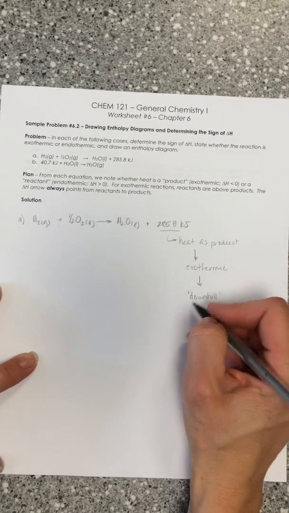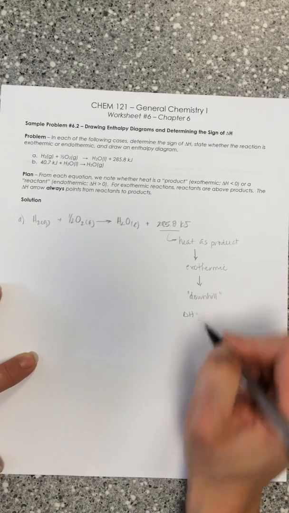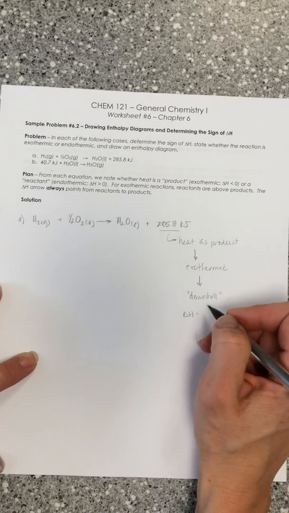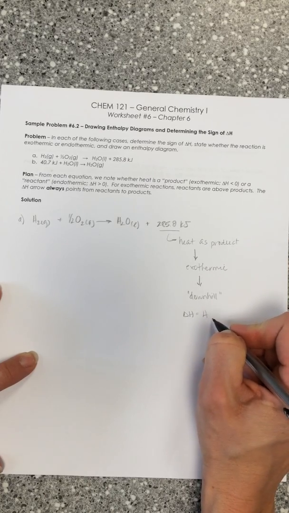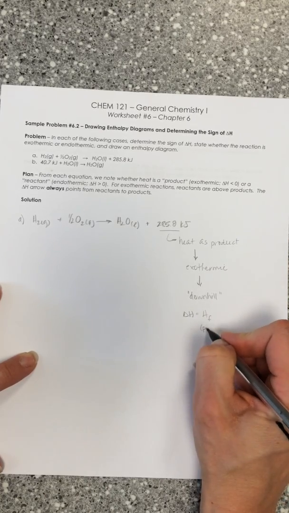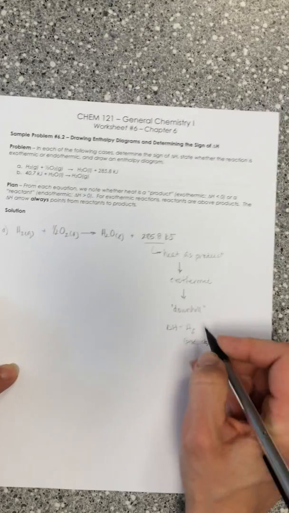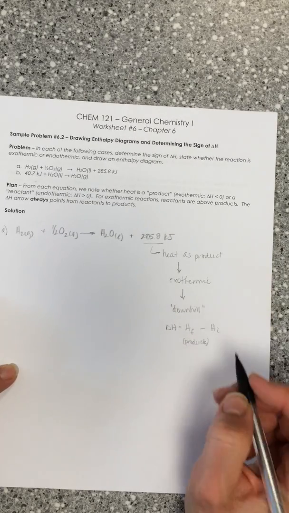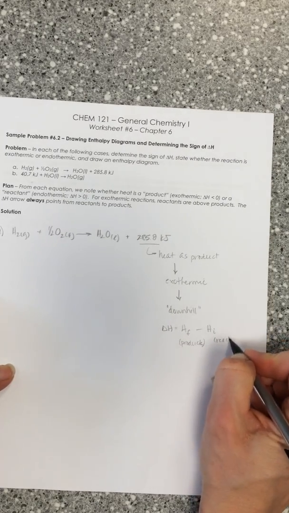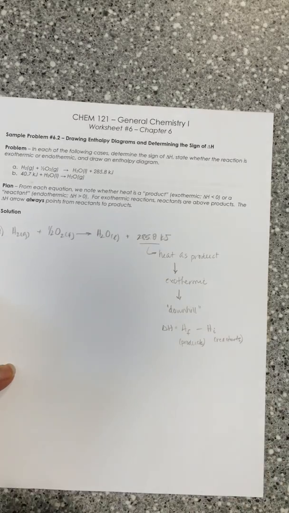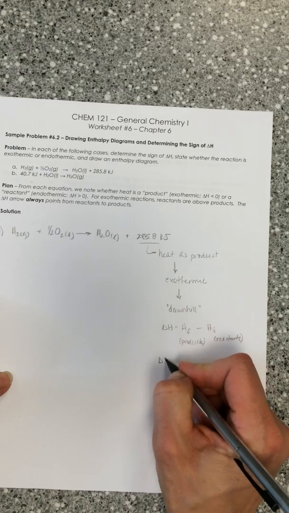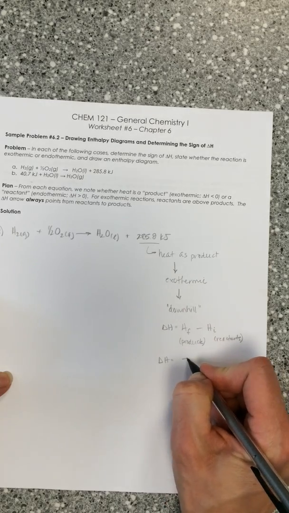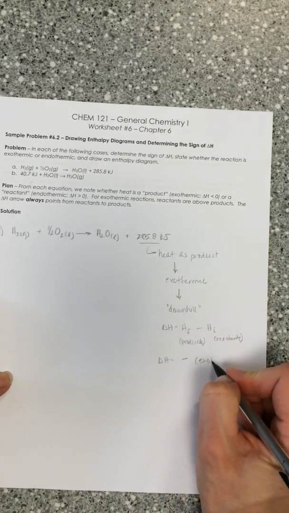energetically. That means that energy is given off, and so that means the sign of delta H is going to be negative. And so remember, delta H is going to be equal to the enthalpy of our final state, which is going to be our products, minus the enthalpy of our initial state, which is our reactants. And as we'll see here in just a second, we'll confirm this with an enthalpy diagram. Delta H is going to be equal to a negative number when we have something that's exothermic.